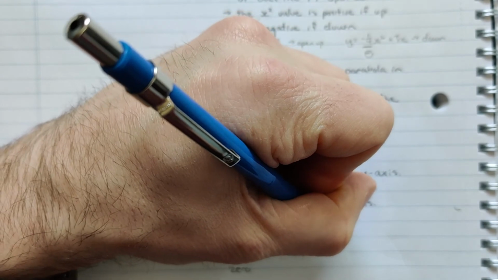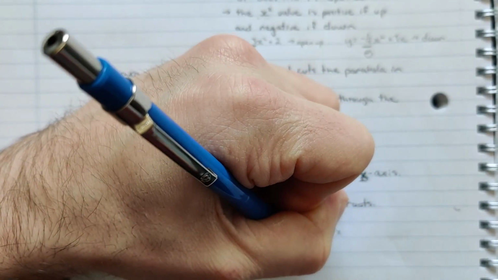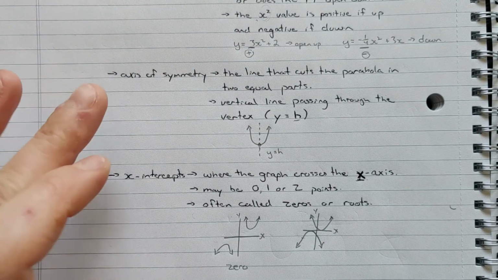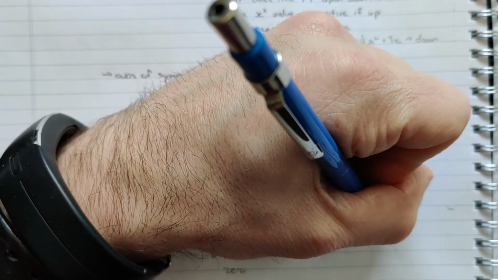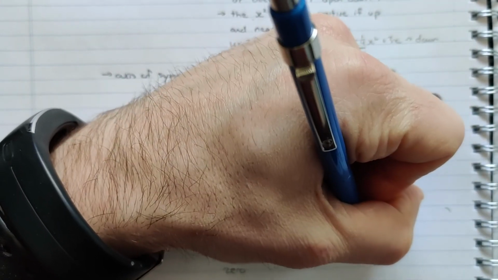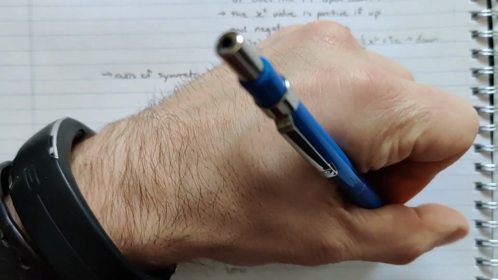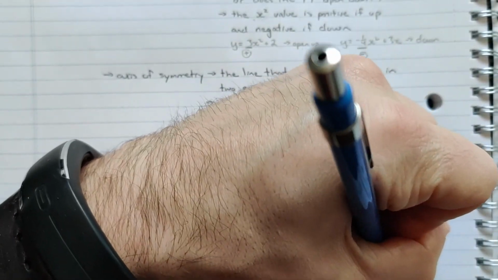So in the case where it comes and just bounces right off the line like both of these graphs, you would have 1 x-intercept, and then finally it could just cross at 2 points either up or down, and in this case we'd have 1 and then 2 zeros.